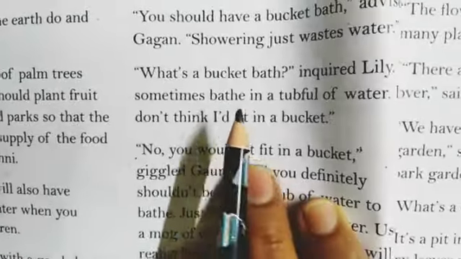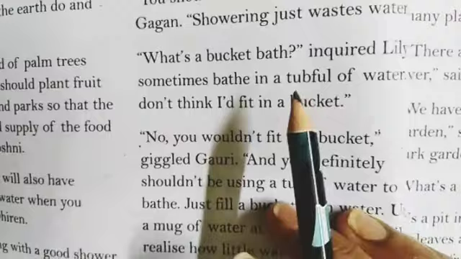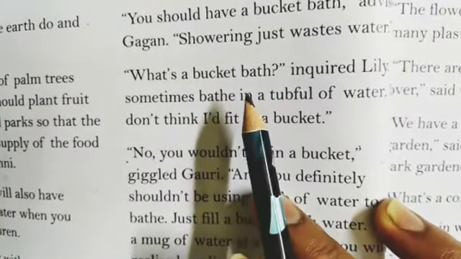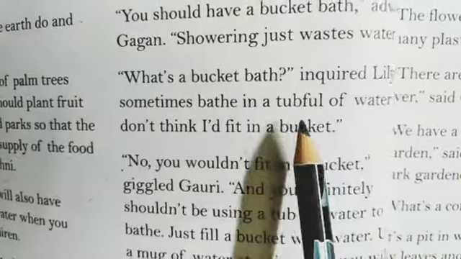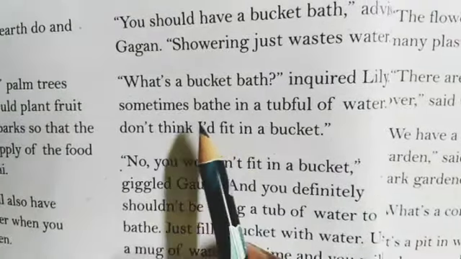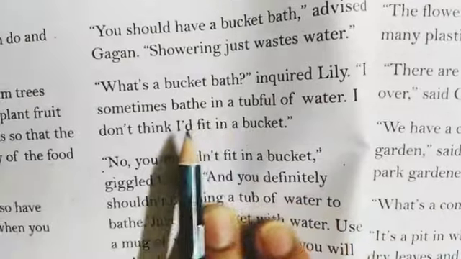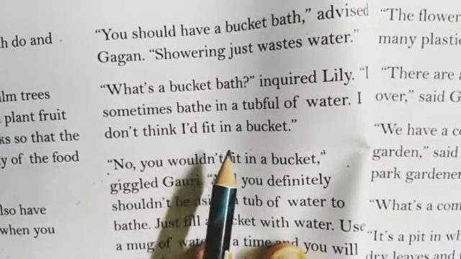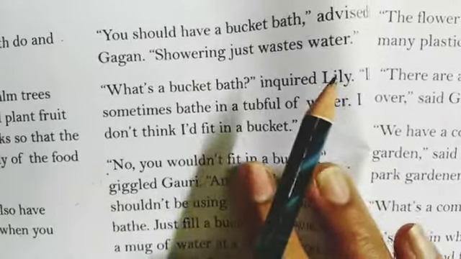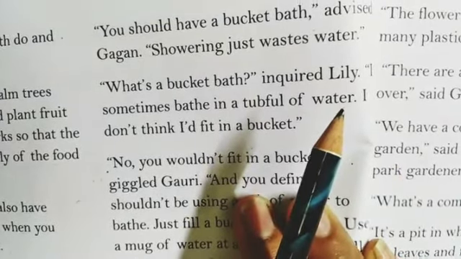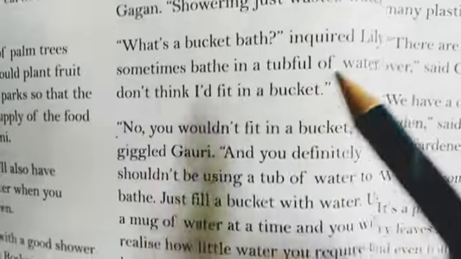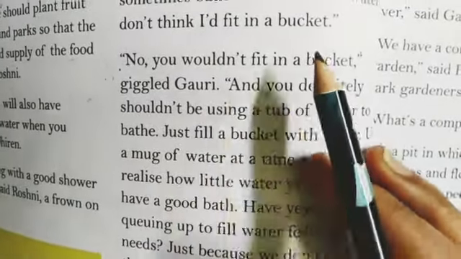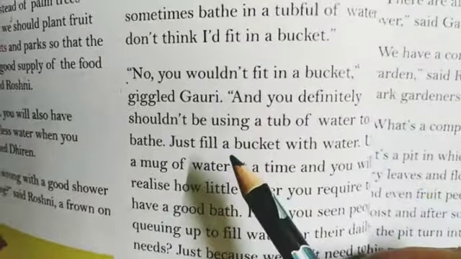So they are advising us to have a bucket bath. So Lily is inquiring, what is a bucket bath? Sometimes I bathe in a tub full of water. I don't think I would fit in a bucket. So I used to bathe in a water tub. And what will I do with a bucket full of water? That is not suitable for me, because I do not fit in a bucket.